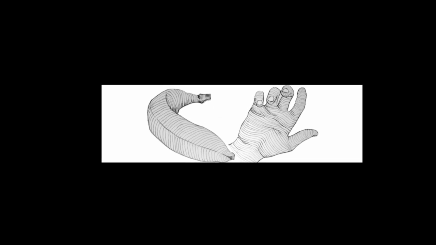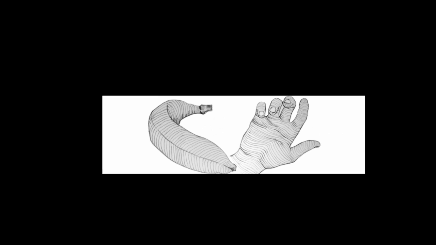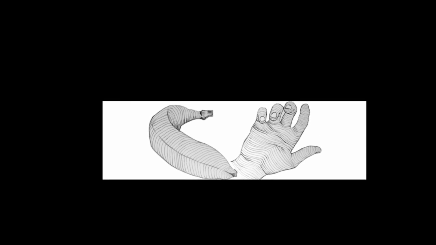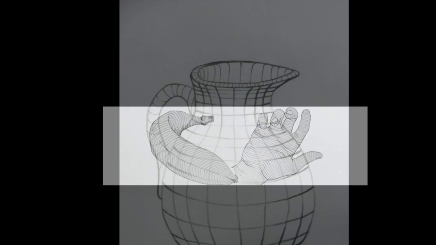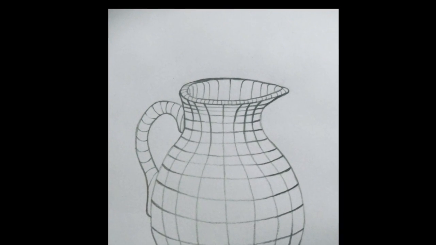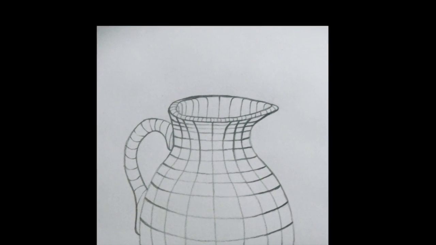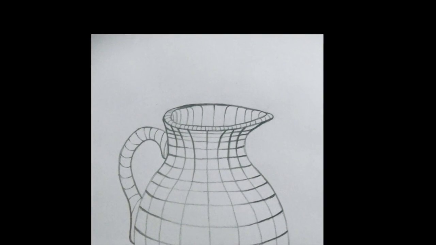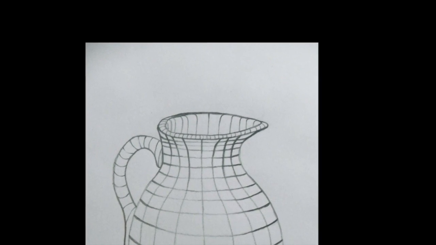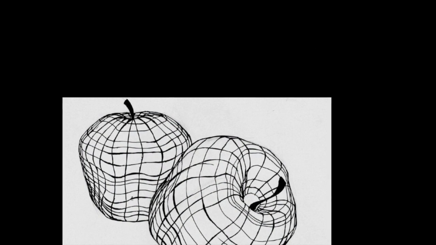Today we are going to be doing some contour and cross-contour line drawing. If you're not familiar, this is an example here of just plain contour line drawing, whereas this example right here is cross contour. So here you can see that there are lines running perpendicular to each other versus that other one. Feel free to pause this and go back, and here's another example of the cross contour.